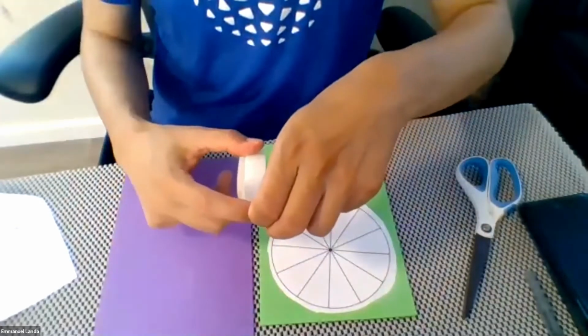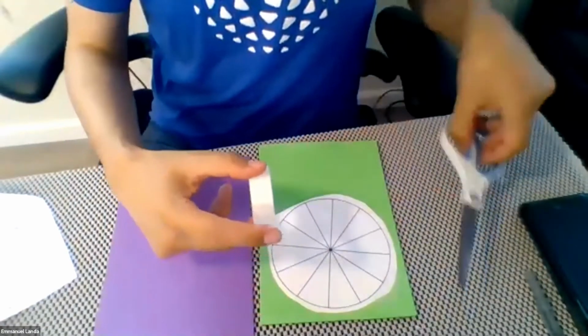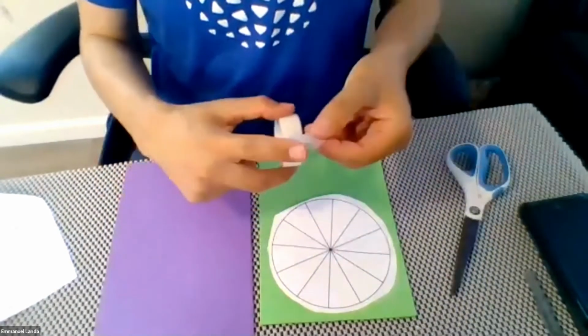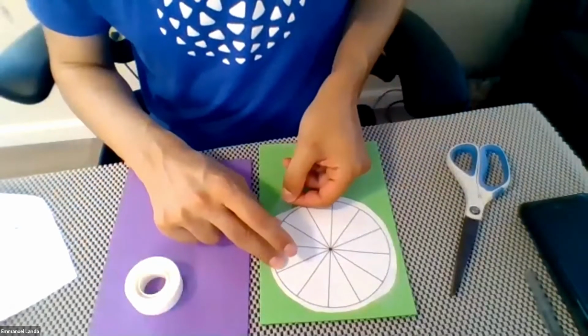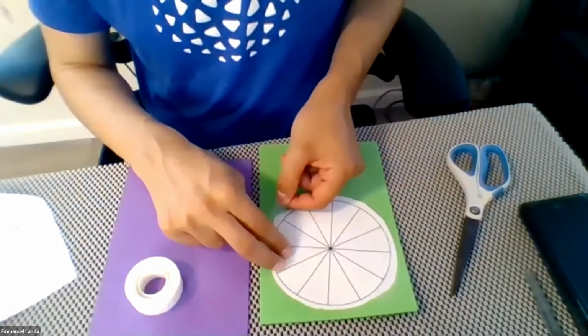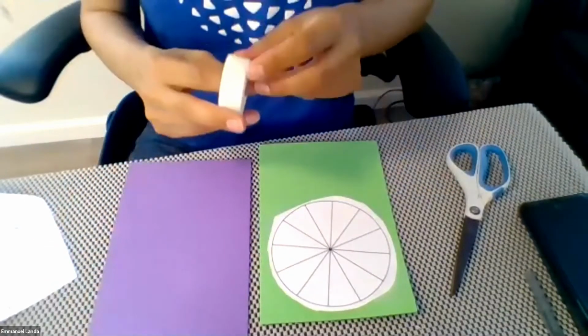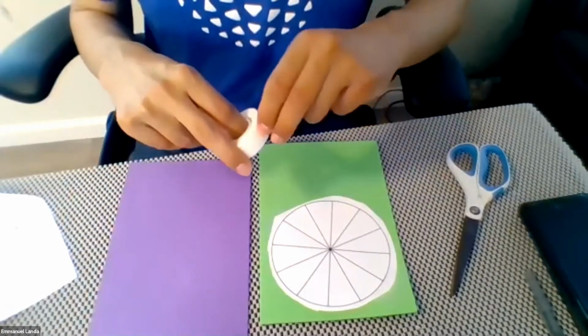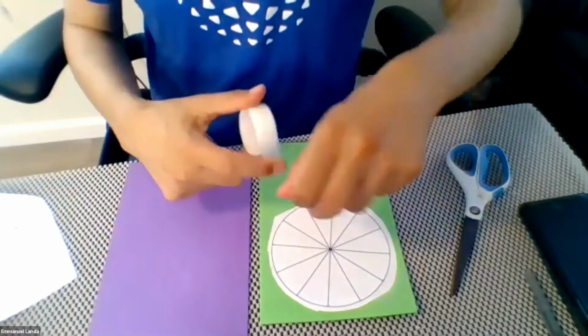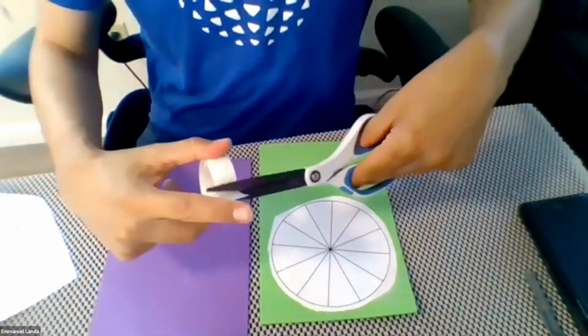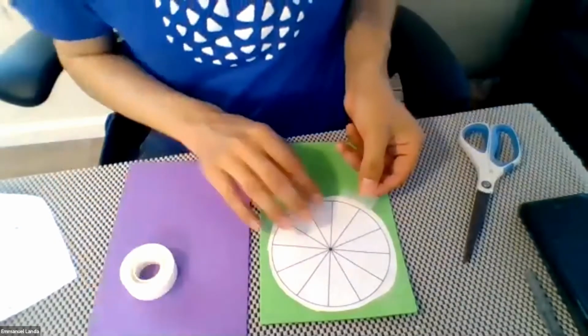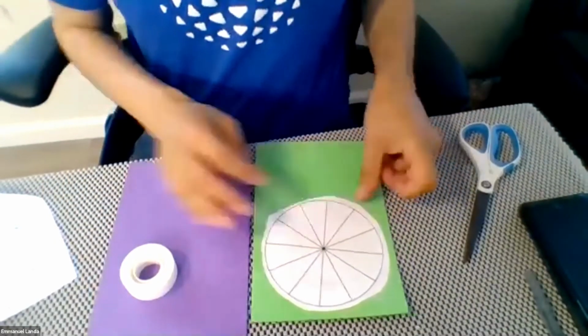I'm going to take another small piece about this size. I'm going to cut it, and then I'm going to go ahead and put the tape here. Here's another piece. Like so.